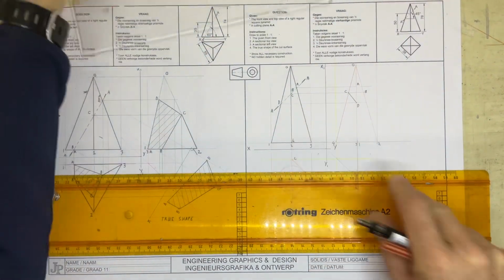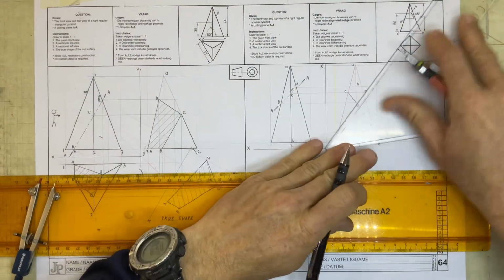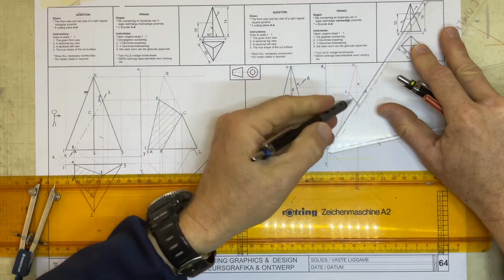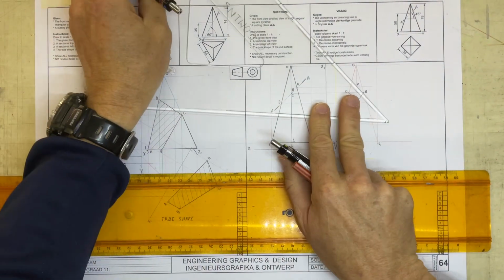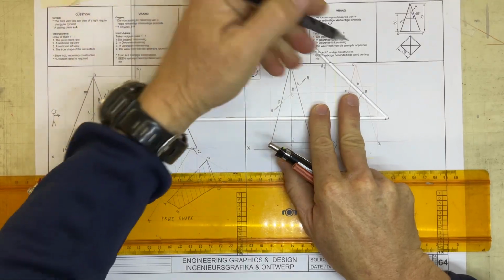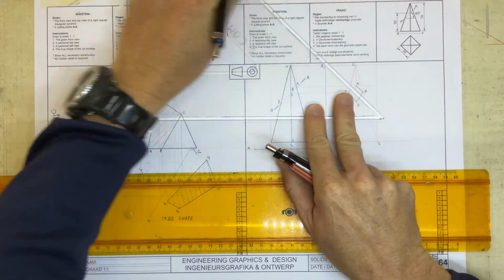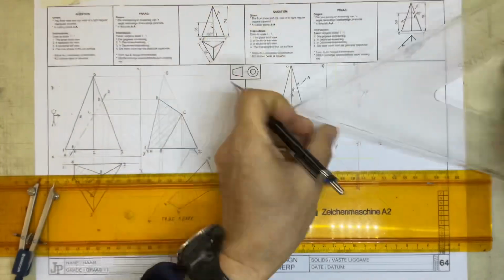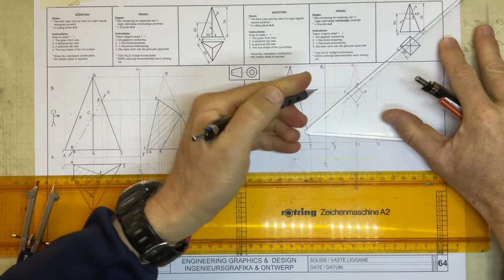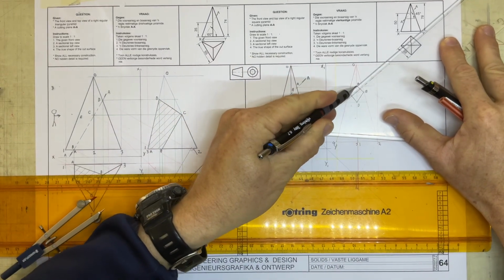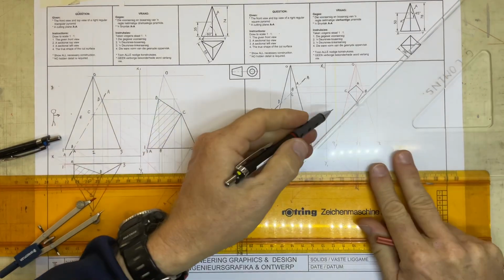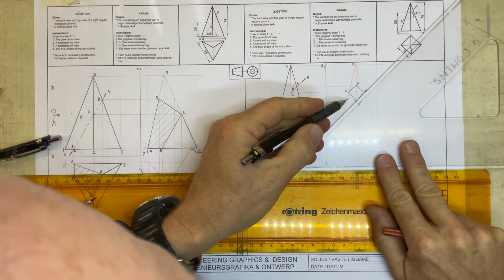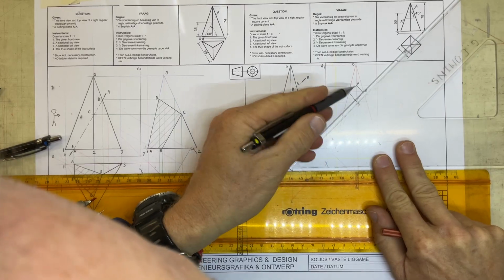There we go. Okay, as soon as you've done that, take your 0.3 pencil and you're going to put the hatching on very quickly onto that little cutting plane.